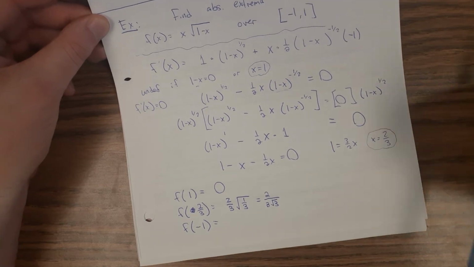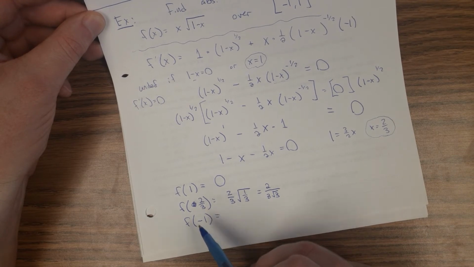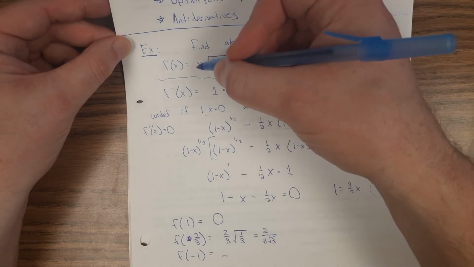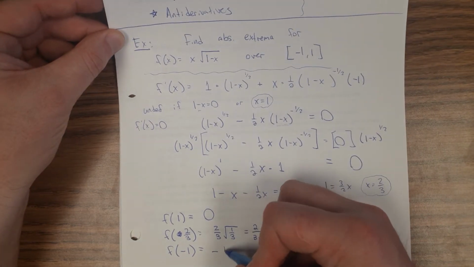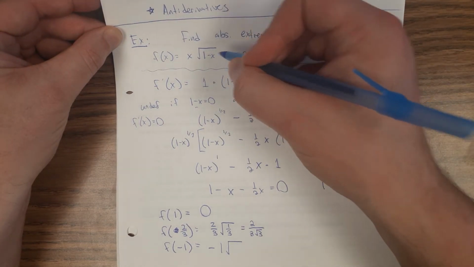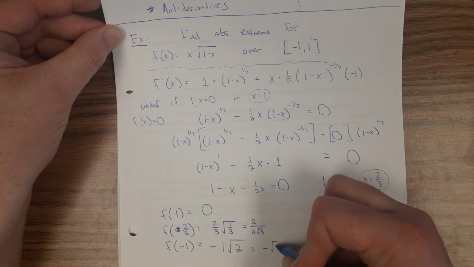Hold that thought. Let me move on. I want to find f of -1 next, because I'm going to plug that in, and I'm going to get -1 times the square root of 2, because this would be 1 plus 1. So that's -√2.